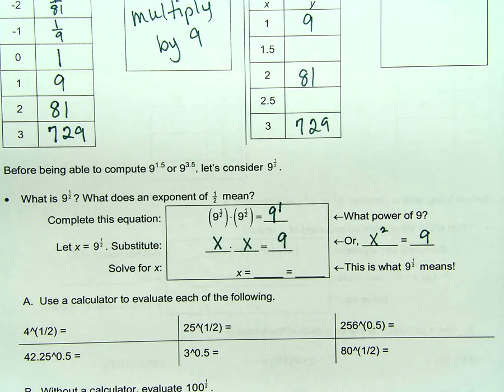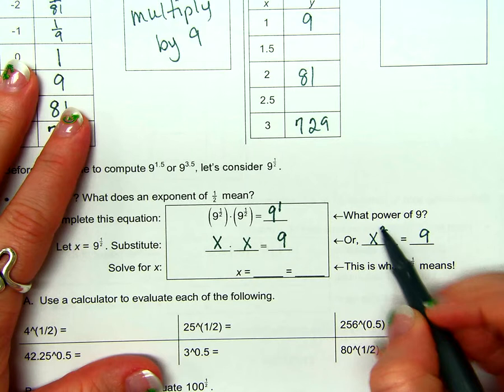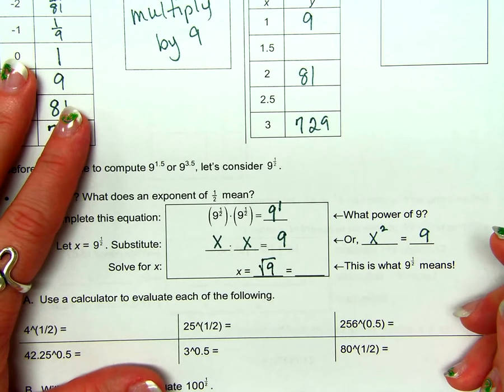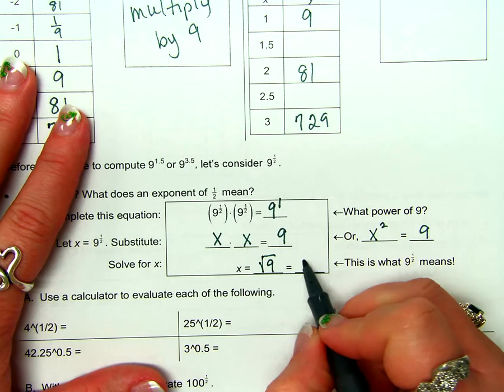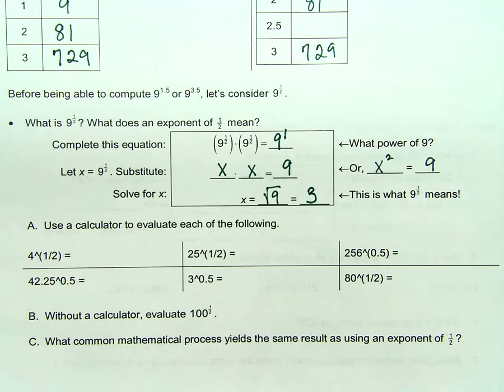Yes? How would I solve for x? Square root. That's the most logical answer, right? If I square root both sides, I get x equals the square root of 9, except we know that. It's 3, isn't it? Okay? So, I know it says use a calculator. Let's not. And be rebellious.